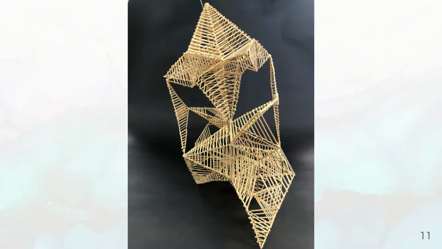So this is that same exact structure, just viewed from different angles. And you can see those open spaces in the center. That is called negative space. And we want our pieces to have some form of negative space. Now that negative space can be contained and encircled by toothpicks, or it could be open like we are seeing in this particular composition.